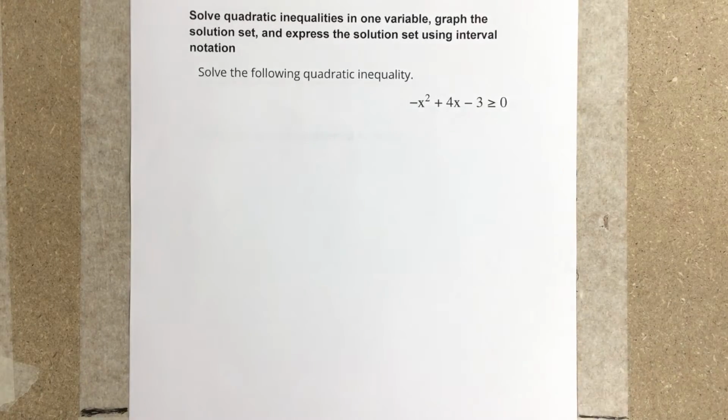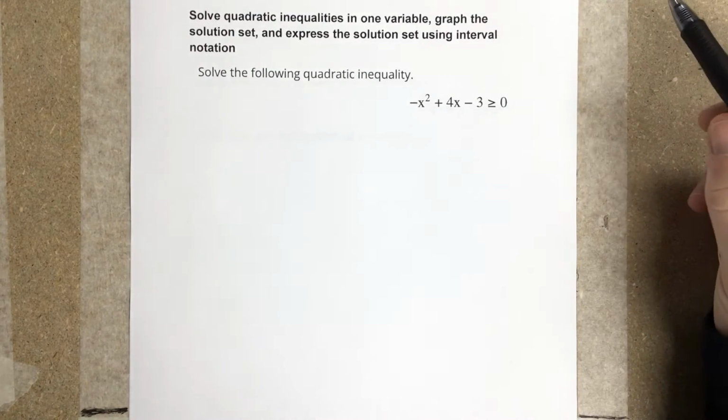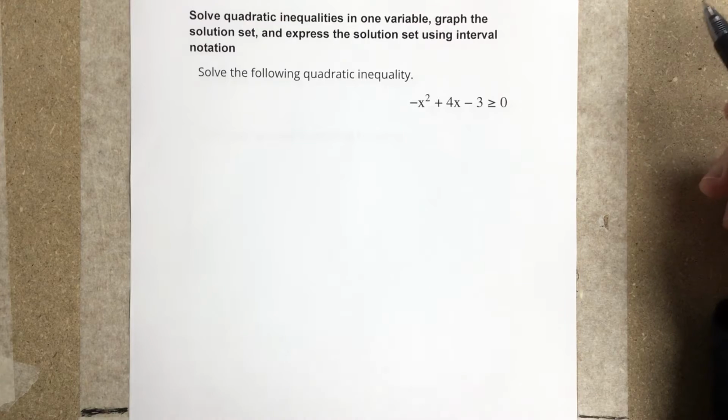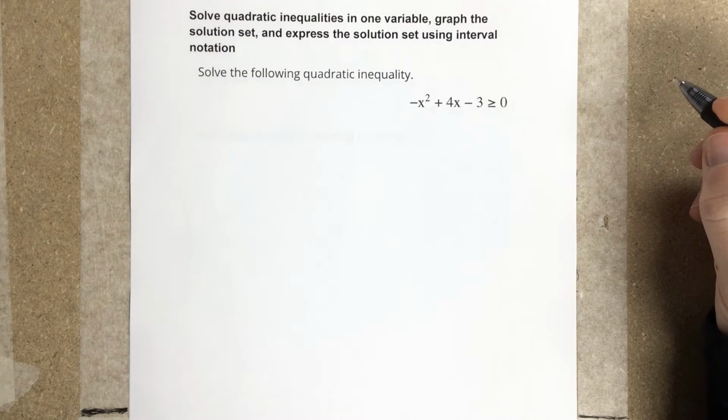In this video, we're going to solve quadratic inequalities in one variable, graph the solution set, and express the solution set using interval notation. It says solve the following quadratic inequality.